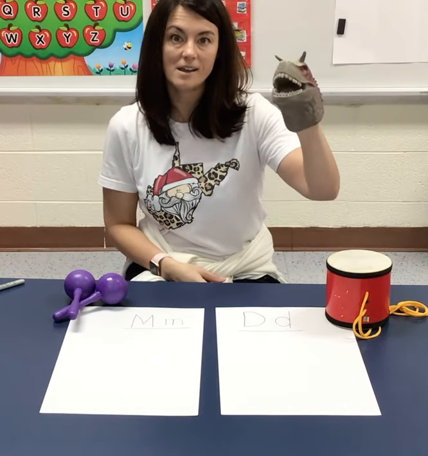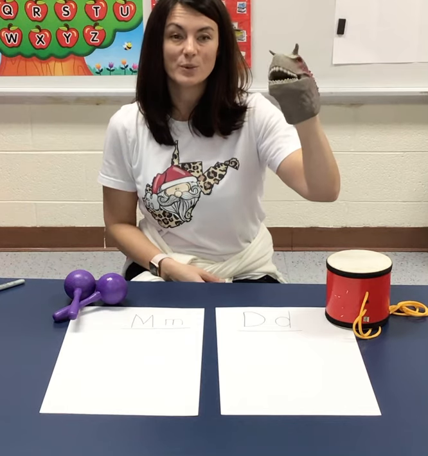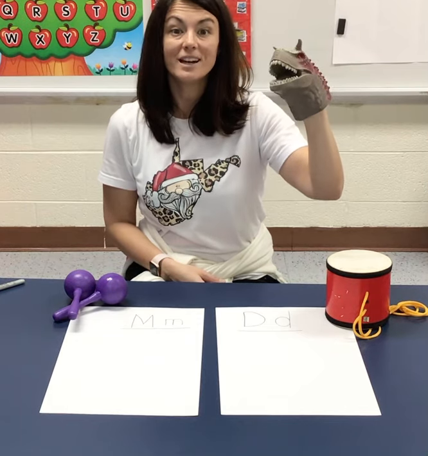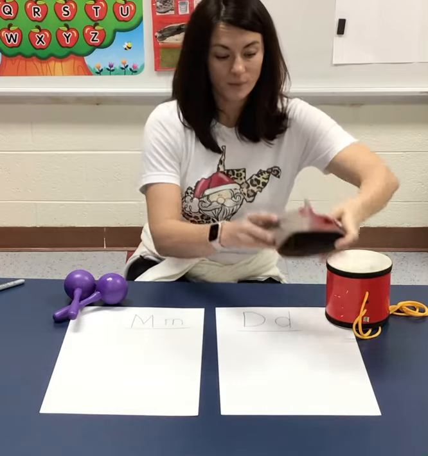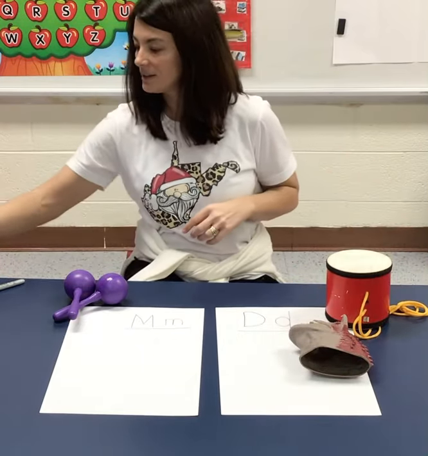Here is a dinosaur. Dinosaur starts with the D sound, just like the drum. So let's put that with the drum. Drum and dinosaur start with D. Let's try another.